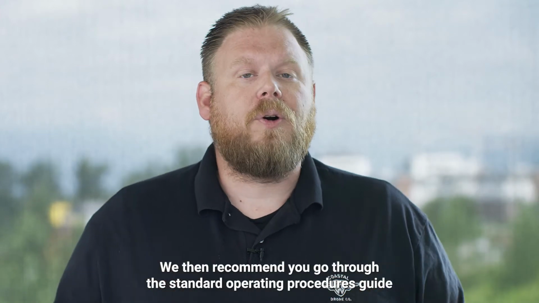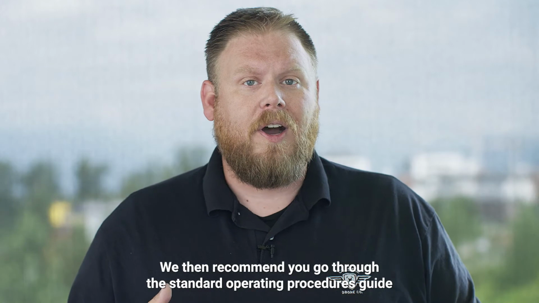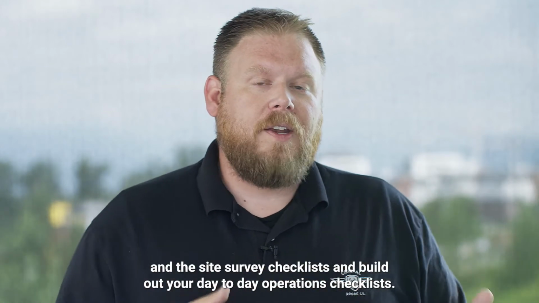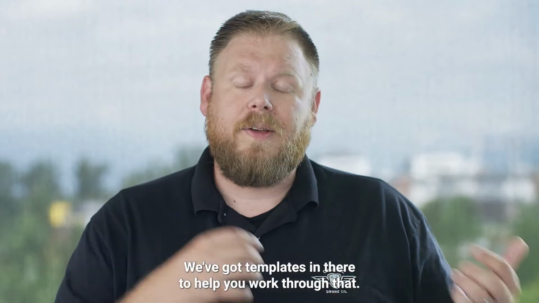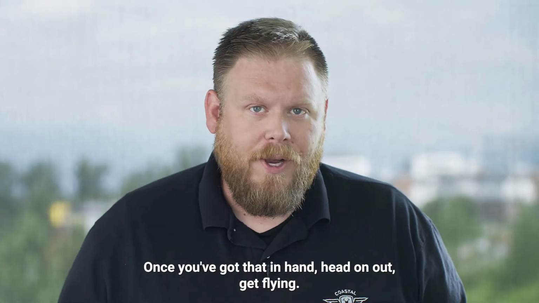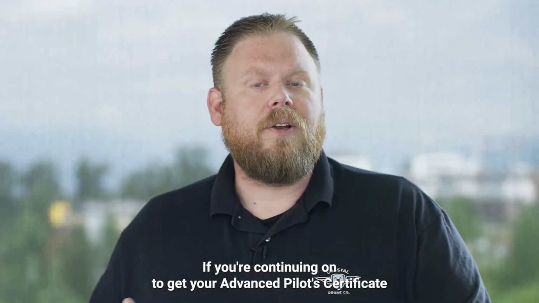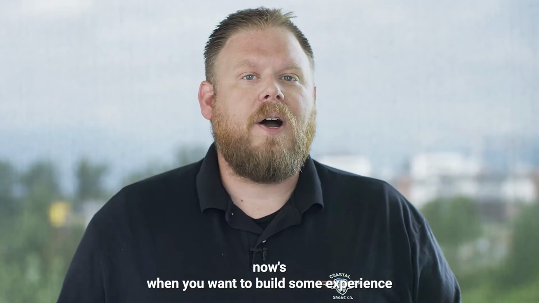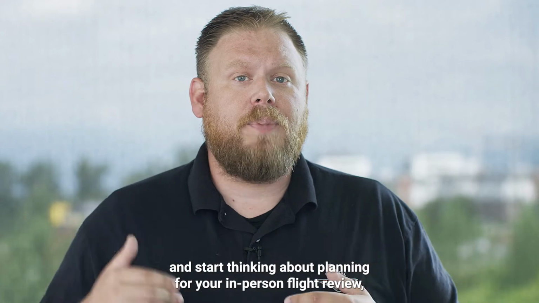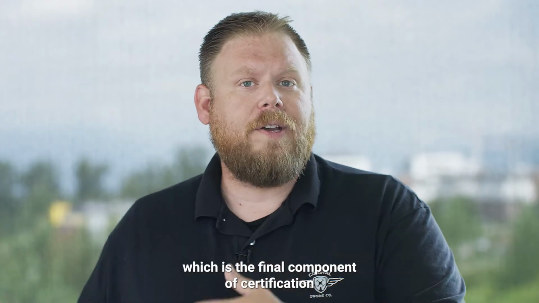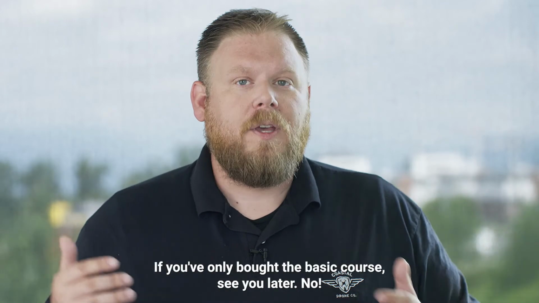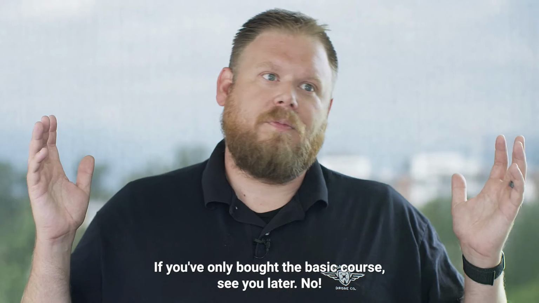We then recommend you go through the Standard Operating Procedures Guide and the Site Survey Checklist and build out your day-to-day operations checklist. We've got templates in there to help you work through that. Once you've got that in hand, head on out, get flying. If you're continuing on to get your advanced pilot certificate, now is when you want to build some experience and start thinking about planning for your in-person flight review, which is the final component of certification in order to get your advanced pilot certificate. If you've only bought the basic course, see you later.